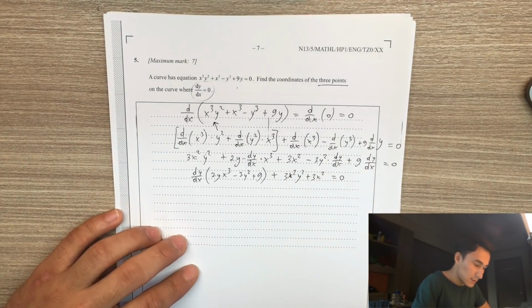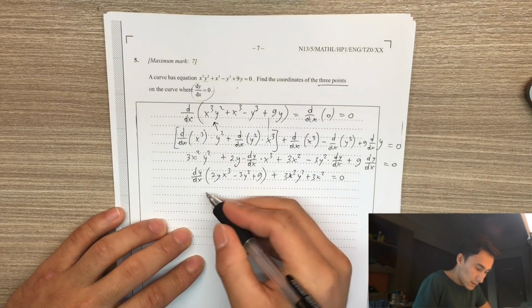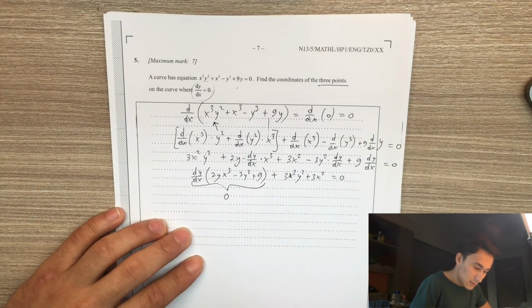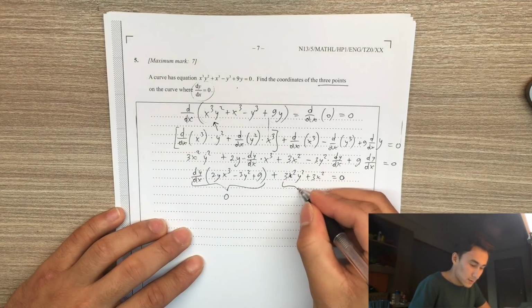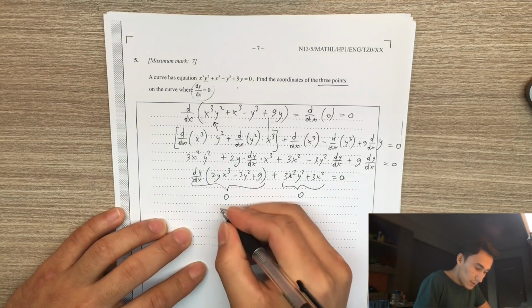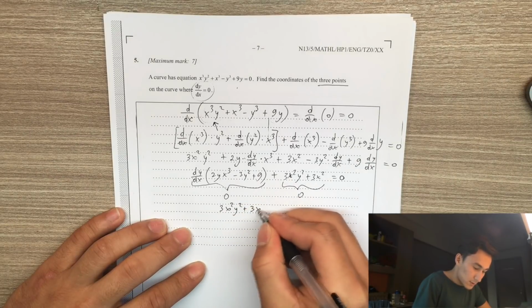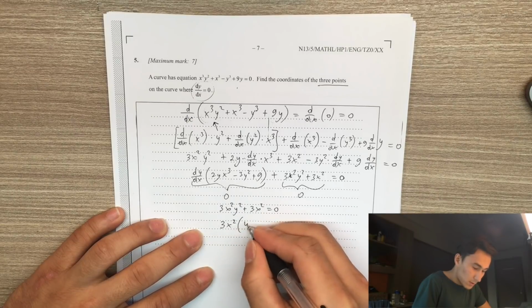Now dy/dx is equal to 0, so this part will be 0, and since the right hand side is also 0, this part is also 0. So 3x squared y squared plus 3x squared is equal to 0. Now we have 3x squared times y squared plus 1 is equal to 0.